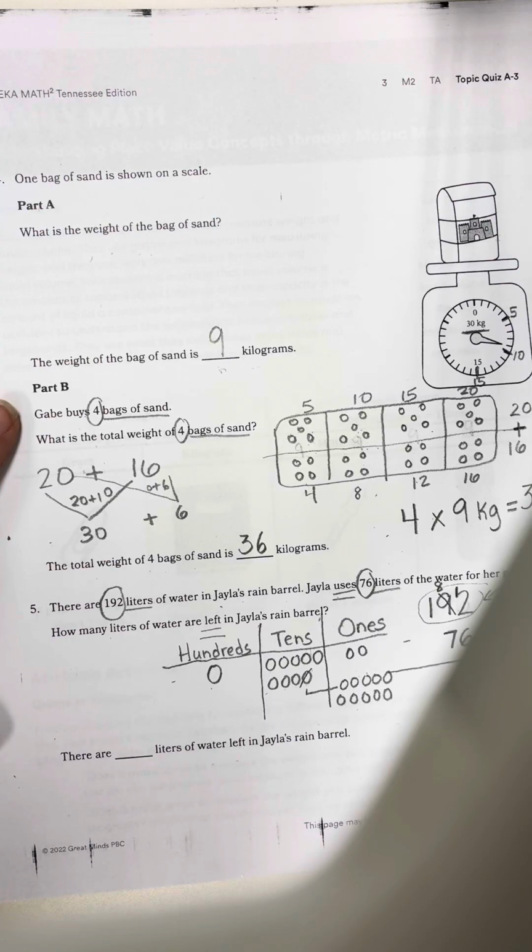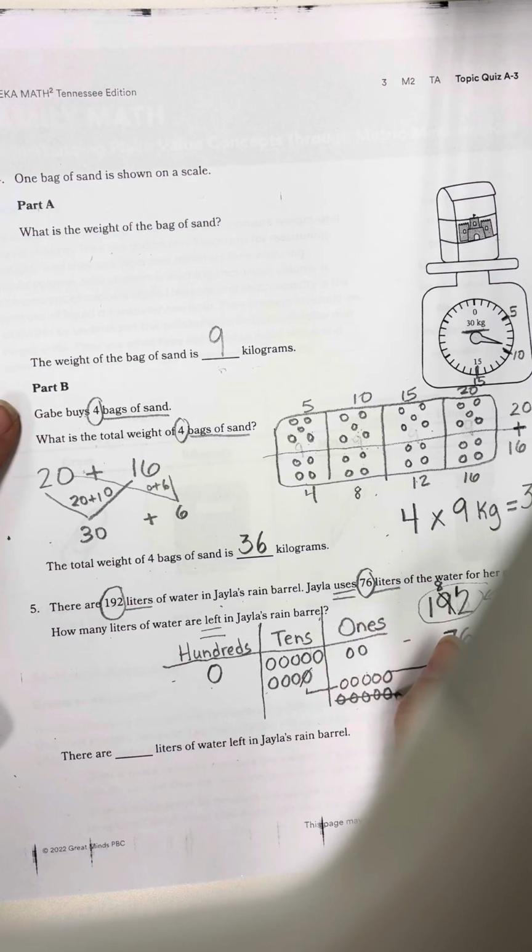Now students do have enough to take away the 6. So we're going to mark those out. 1, 2, 3, 4, 5, 6. I look at what is remaining. 1, 2, 3, 4, 5, 6. And I'm going to record that.